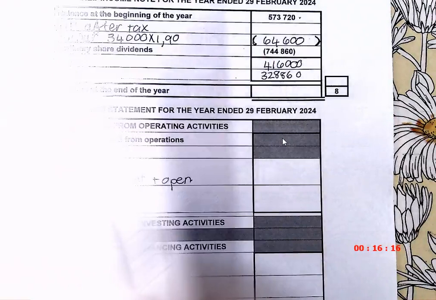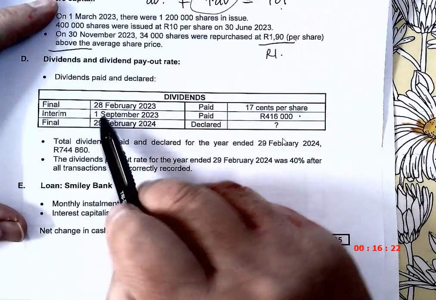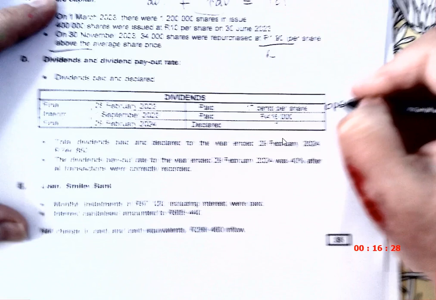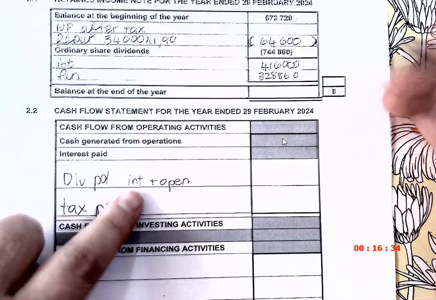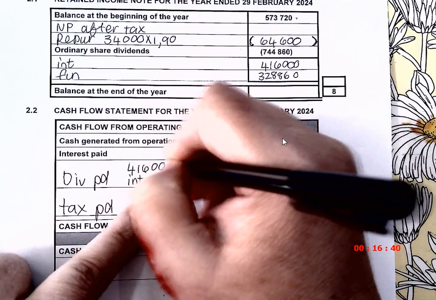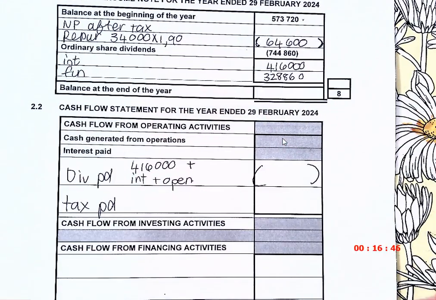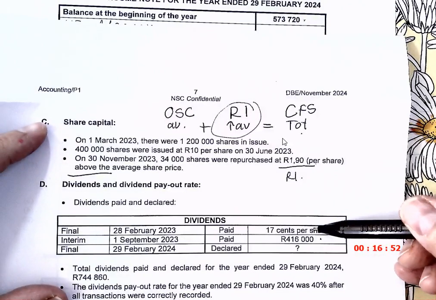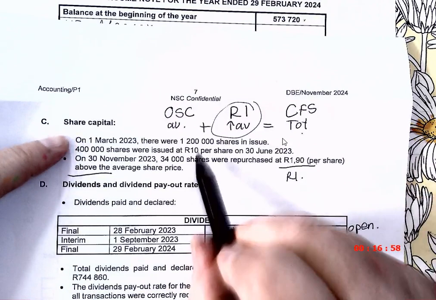You agree? It would be 2023 final. So now if I go look here, can you see 28 February 2023? Can you see this is the opening balance? Okay, so I need to calculate that. The interim I already got in this case. They will always give you one of the two. So that 416 already gives you a mark, right? But now we need to calculate the opening. How are we going to do that? How many shares were on issue the last day of last year? Oh, the same as the first day of this year, which is 1.2 million.